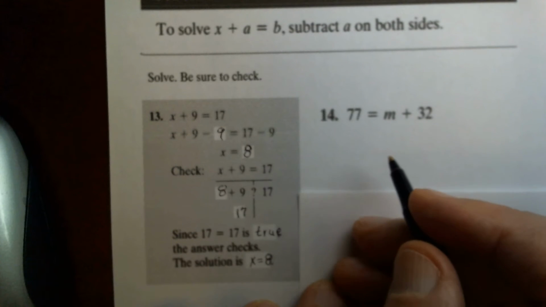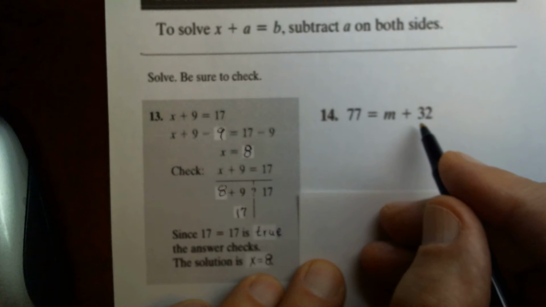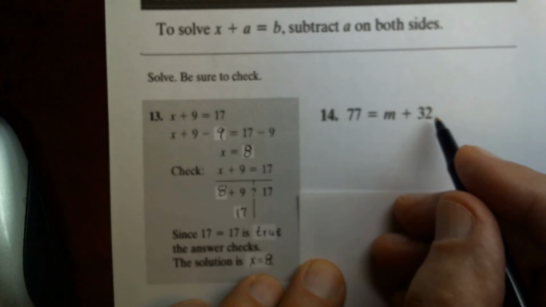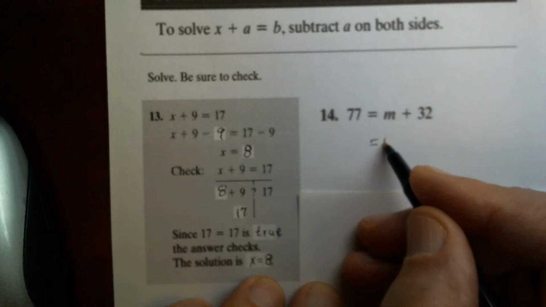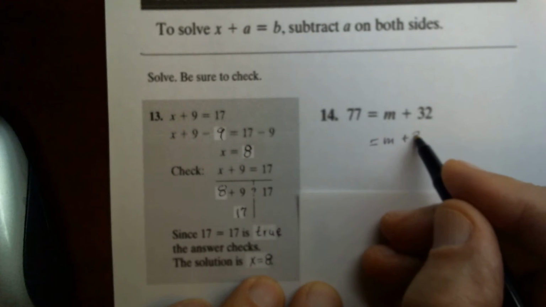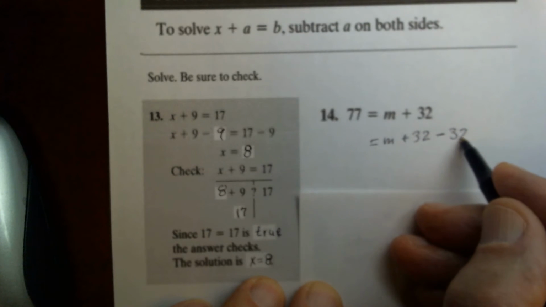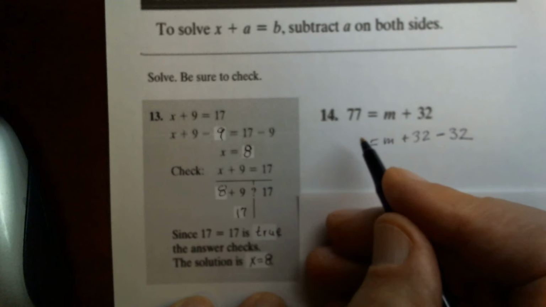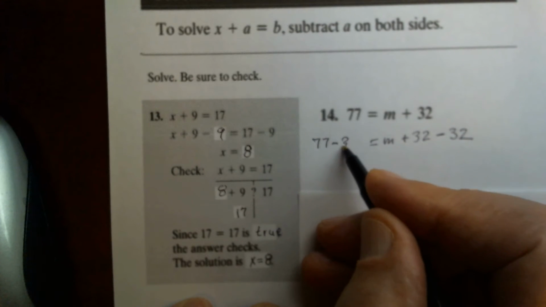In exercise number 14, 77 equals m plus 32. Again, to isolate the variable, we subtract 32 on both sides. So now on the right side we have m plus 32 minus 32, and on the left side we have 77 minus 32.